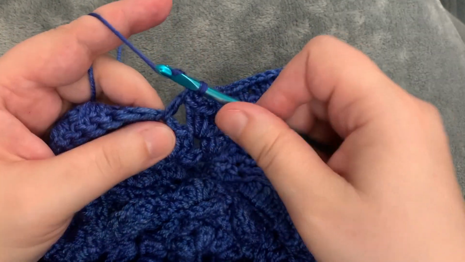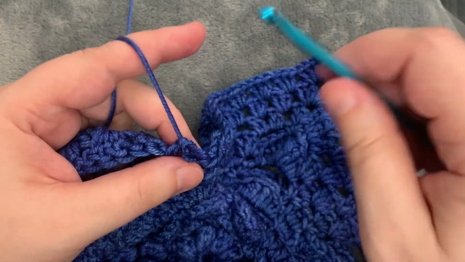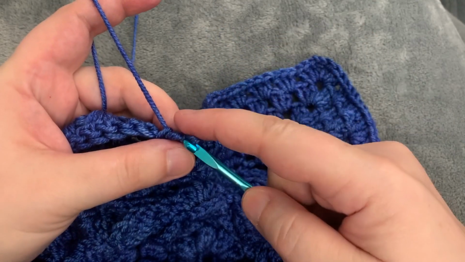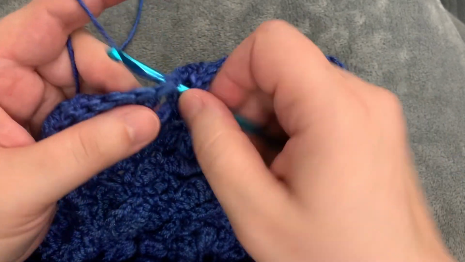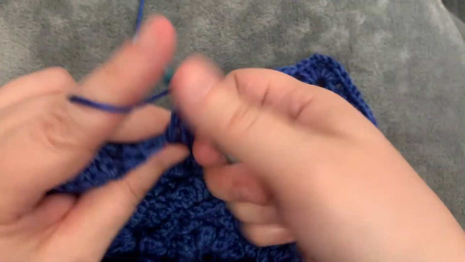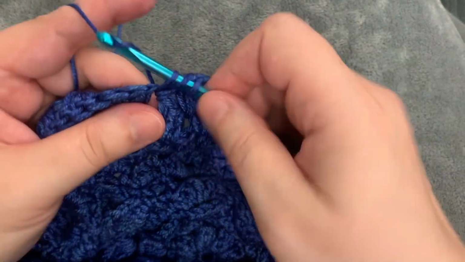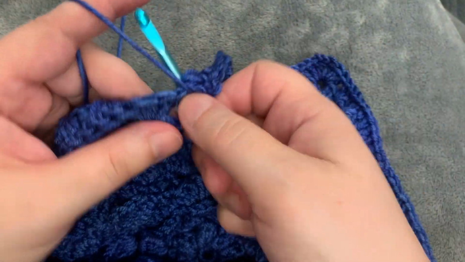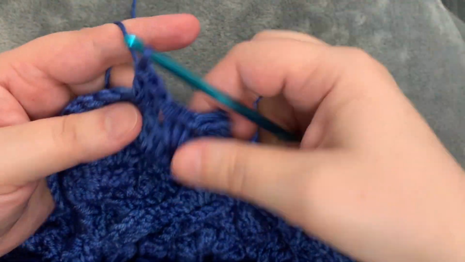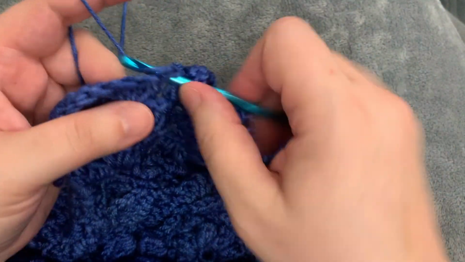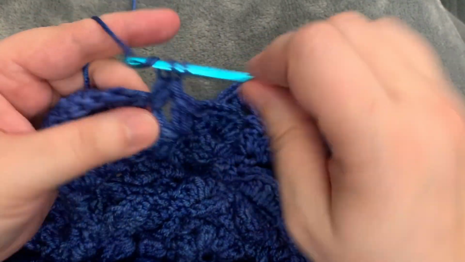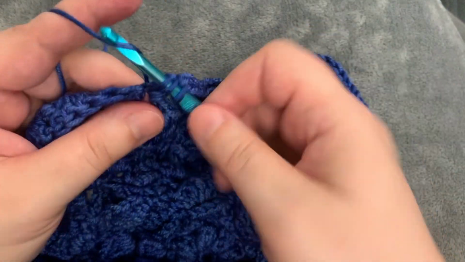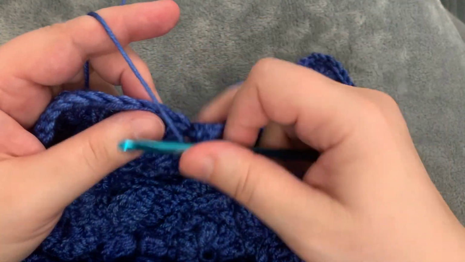Oops, got over eager there. 1, 2, 3. That's the second time. 1, 2, 3. That's the third time.